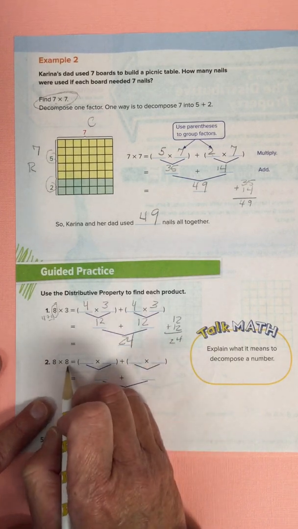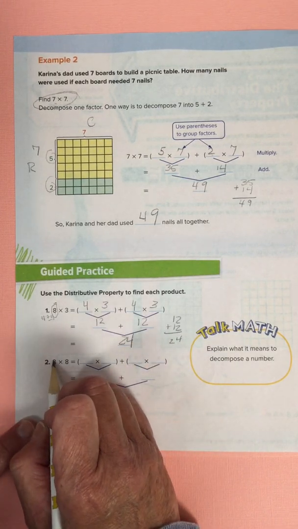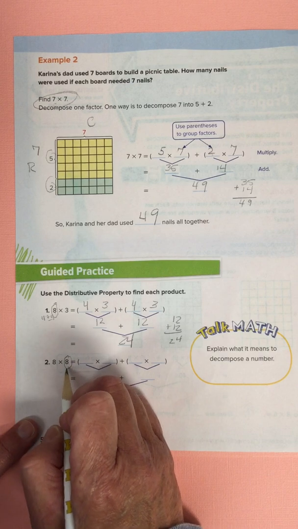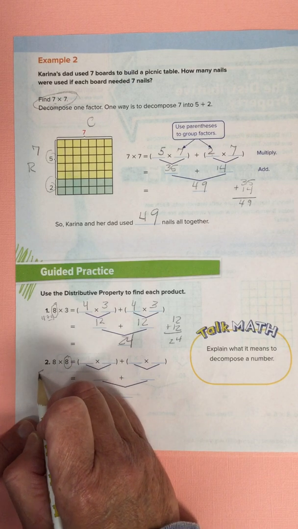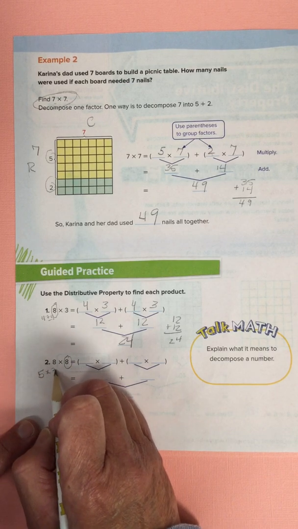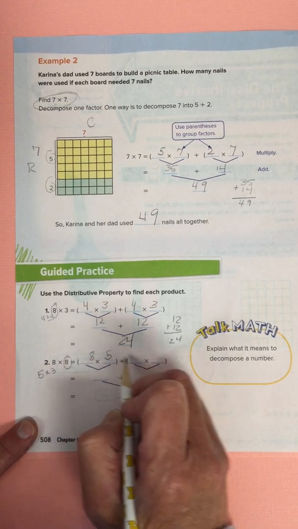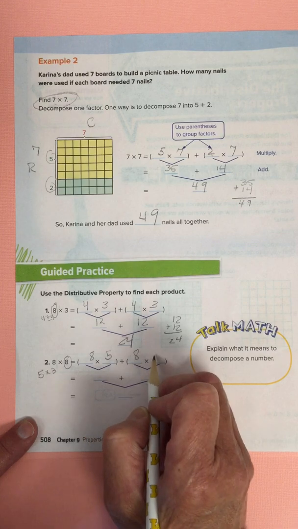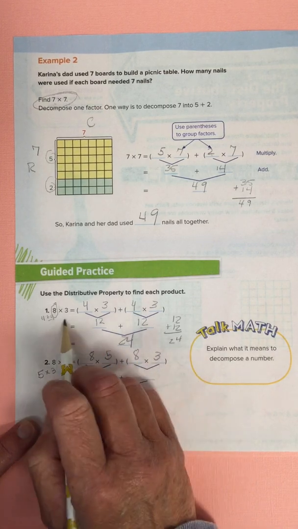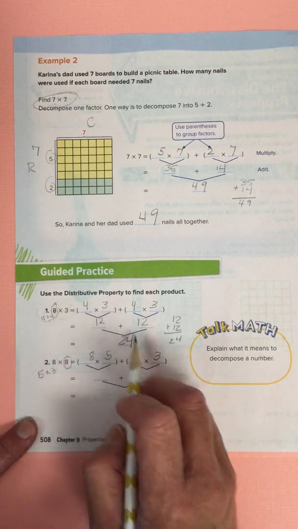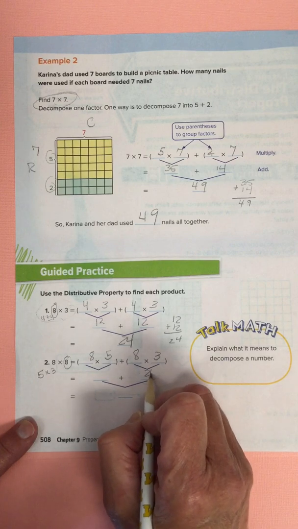Okay, 8 plus 8, oh yuck. All right, let's leave 1 8 alone. Let's make this 8, doesn't matter either one I guess. Let's make it a 5 and a 3. So 8 times 5 and 8 times 3. Well, I already did 8 times 3 up here, right? So I know this answer is 24.